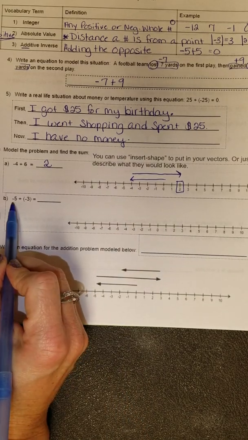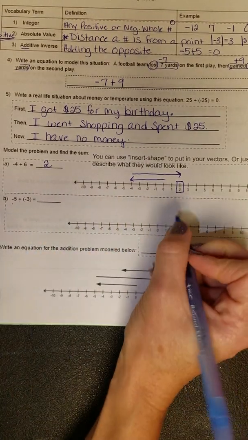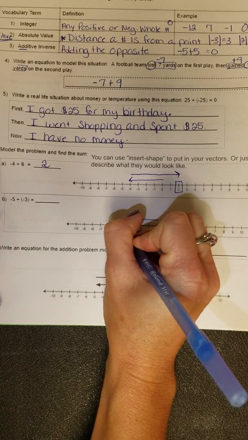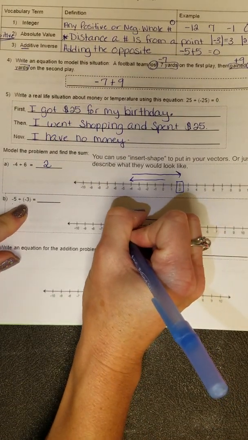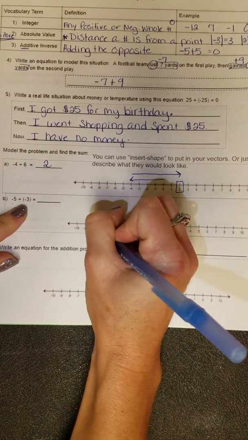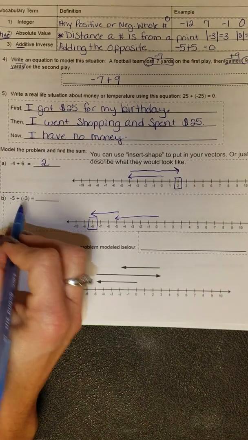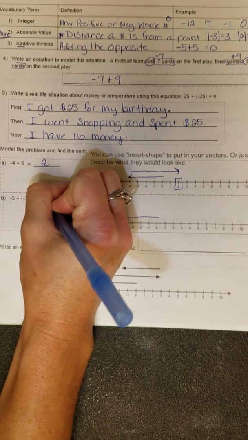Next, I have a negative 5 plus a negative 3. So I start at 0 and I go over to negative 5. And I'm going to add another negative 3. 1, 2, 3. And I end up right here. So a negative 5 and a negative 3 gives me a negative 8.